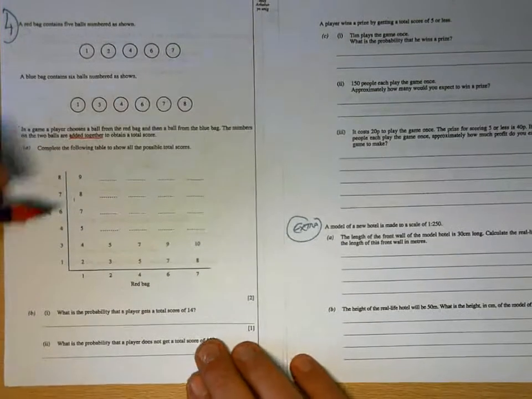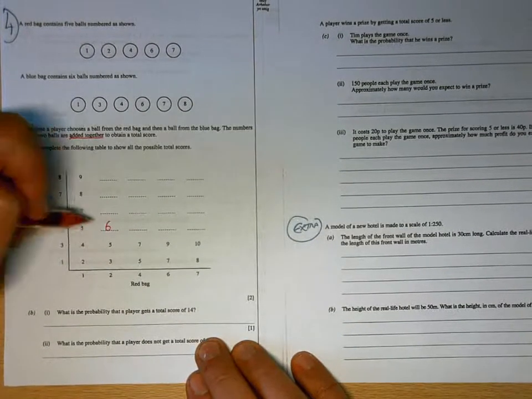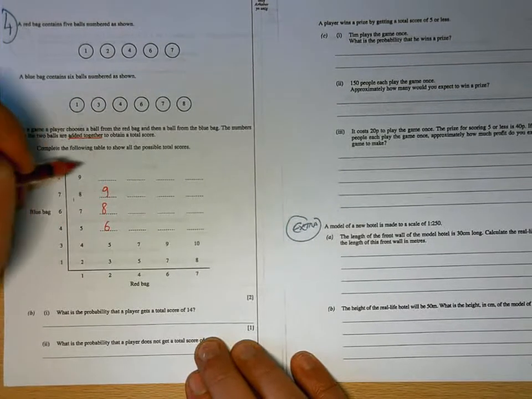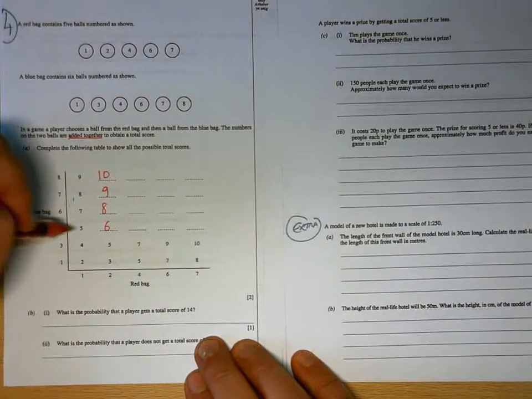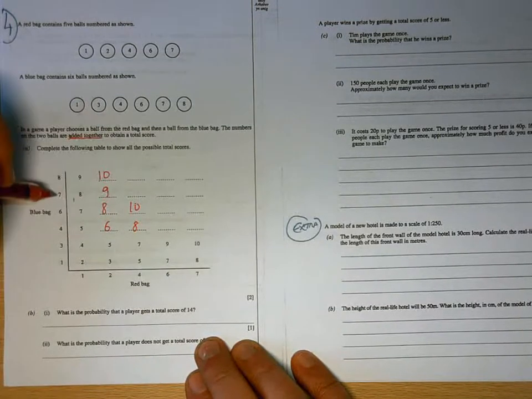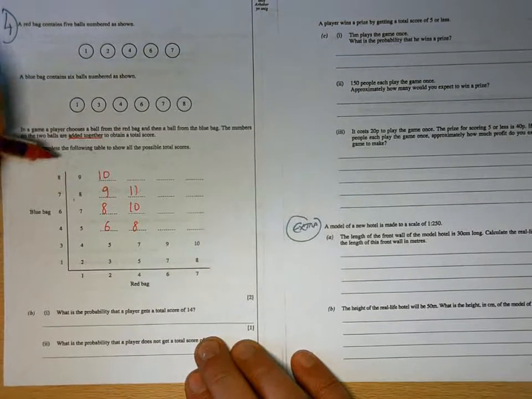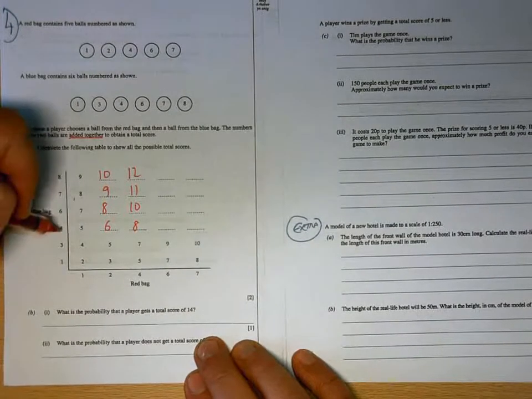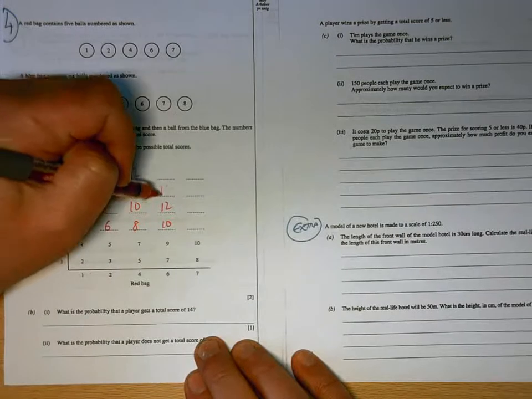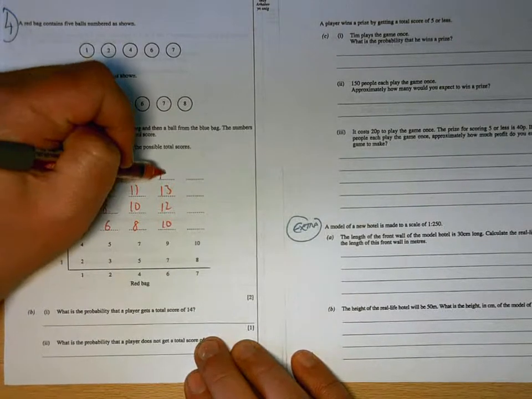So here we go. 4 and 2 is 6. 6 and 2 is 8. 7 and 2 is 9. 8 and 2 is 10. 4 and 4 is 8. 6 and 4 is 10. 7 and 4 is 11. 8 and 4 is 12. 4 and 6 is 10. 6 and 6 is 12. 7 and 6 is 13. 8 and 6 is 14.